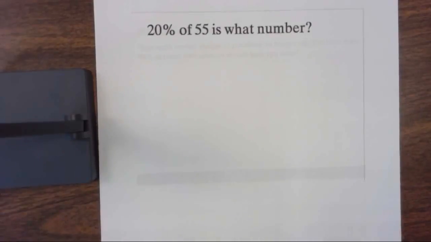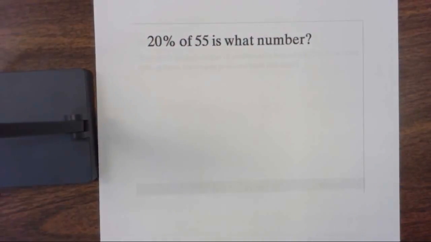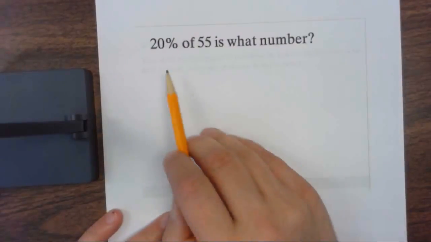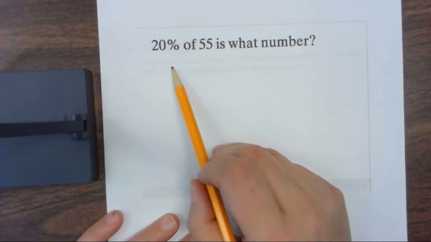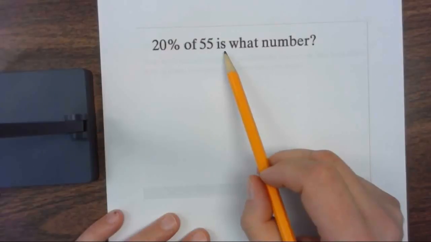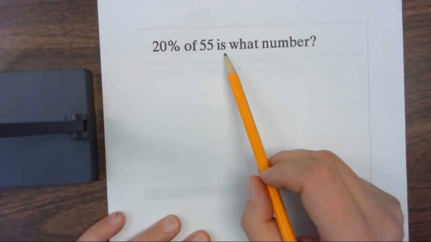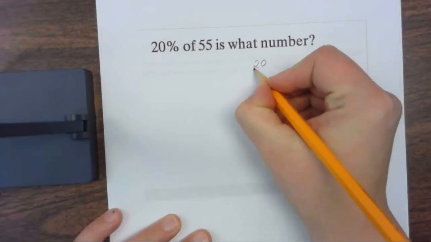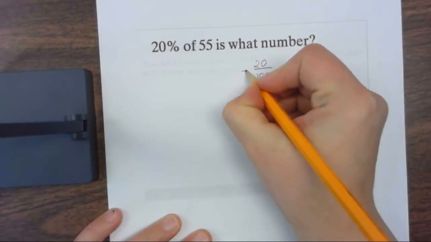Okay. All right. How about this one? Try it. Okay, welcome back. Now I have a percentage. I have my whole number, and I'm looking for a part, right? Because it's what number? So 20 over 100.